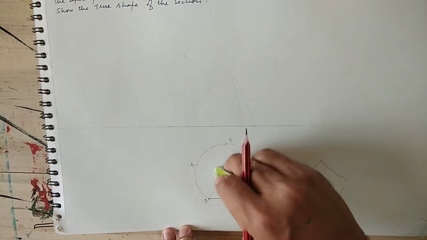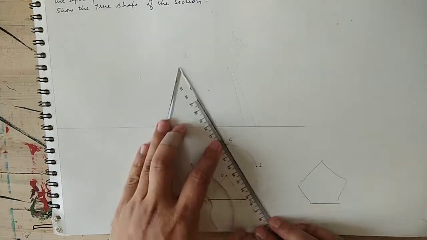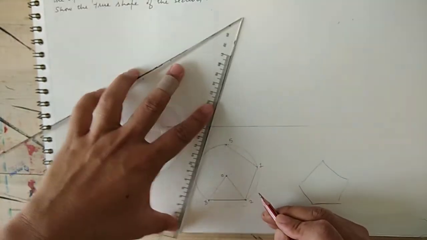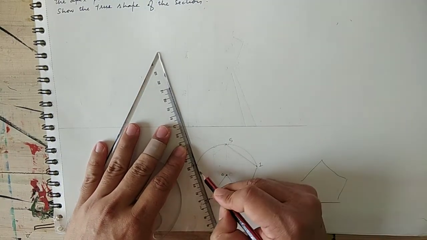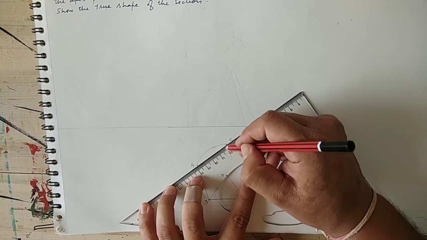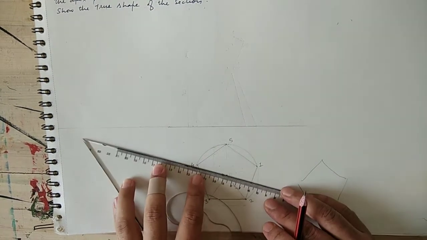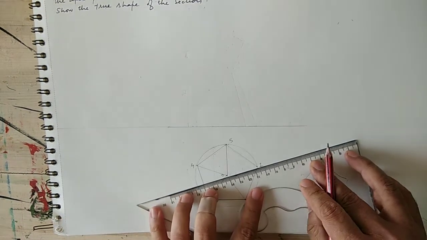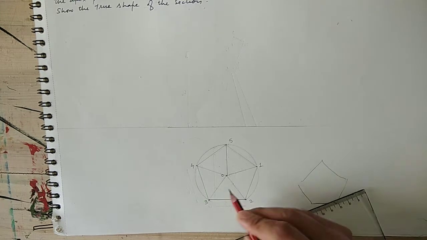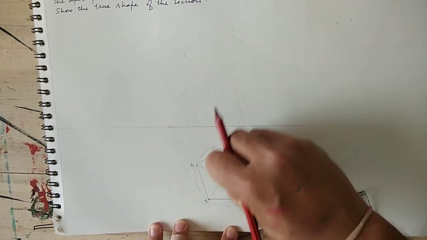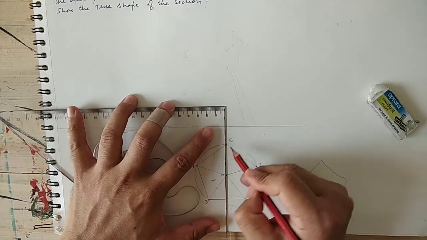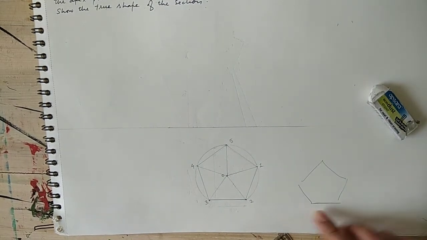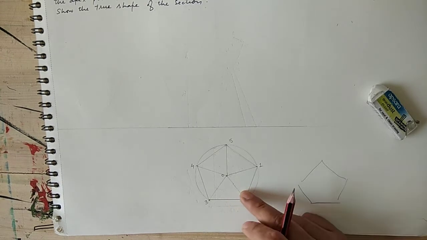Then join all points, right in shade. Okay, so this is your required pentagonal shape in top view. Then extend all points vertically up.